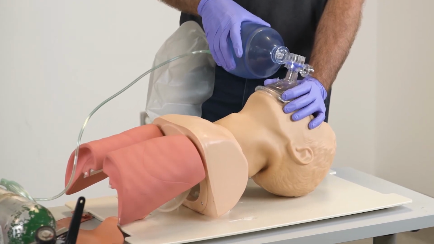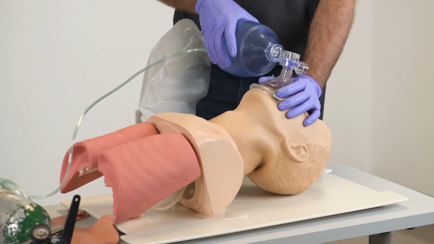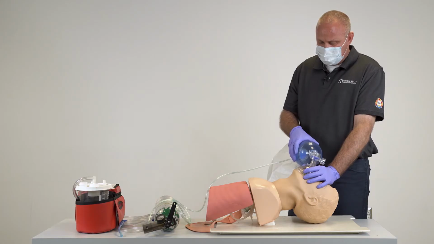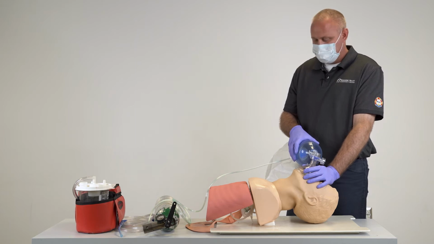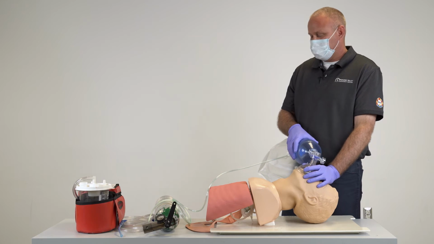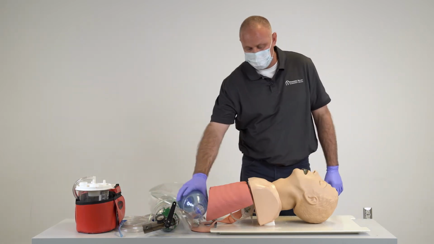1001, 1002, 1003, 1004, 1005, 1006. I'm going to ventilate 10 times a minute, once every 6 seconds, and I'm going to do that for about 2 minutes. After my 2 minutes, I'm going to go ahead and reassess for a pulse and breathing.